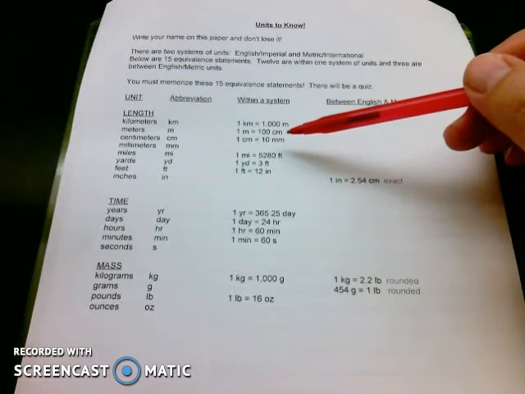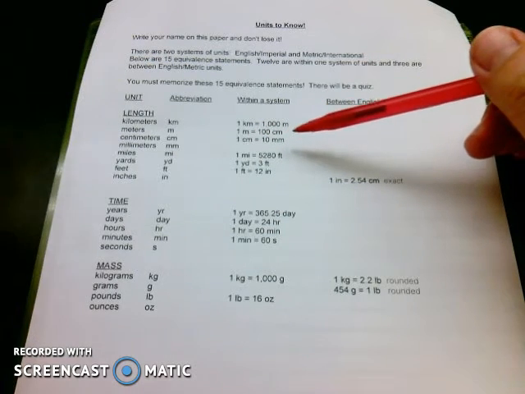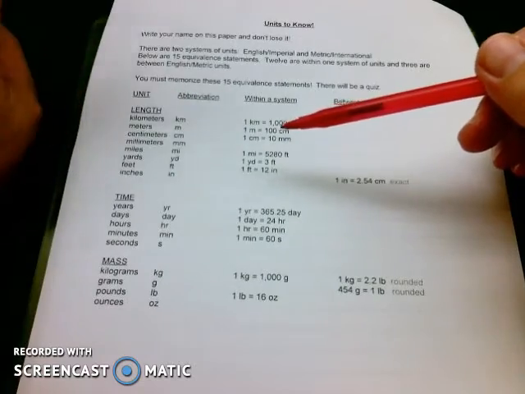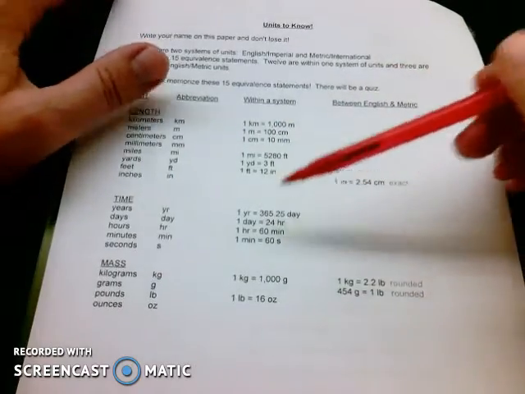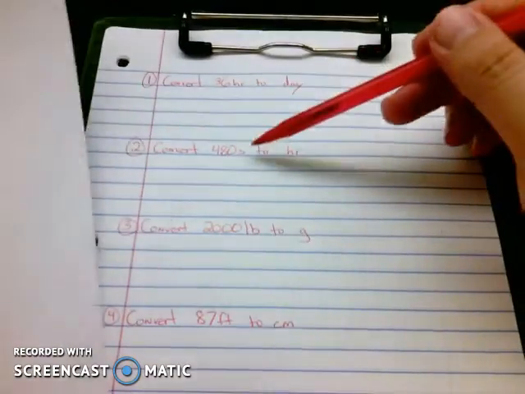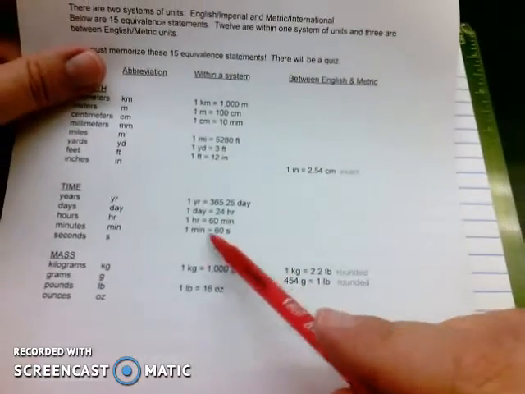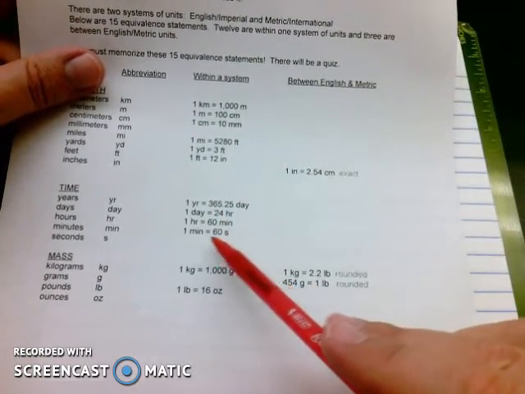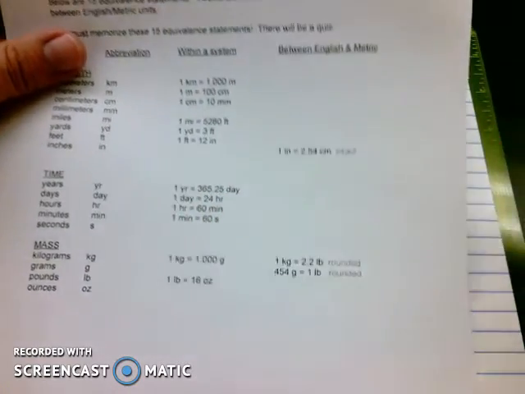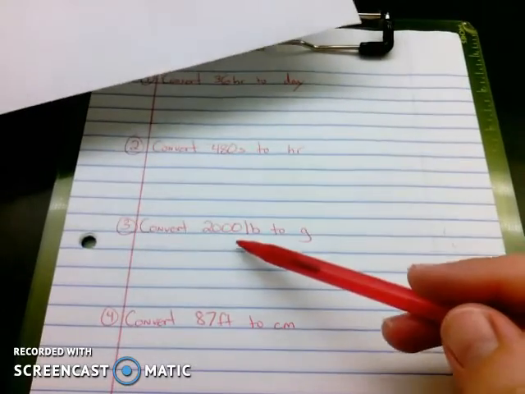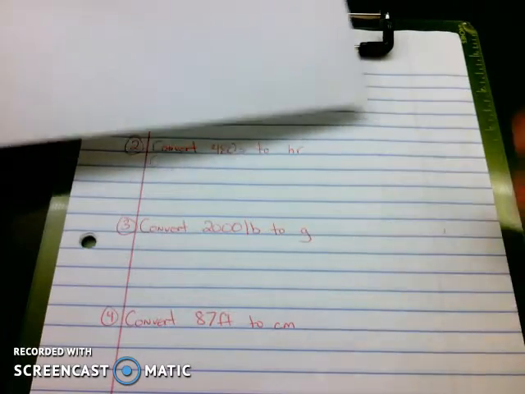All right, I'm not making you do that yet. We will later on. It's either going to be one step or two step. If there's something on this sheet that relates, say, seconds to hours, we can't go directly from seconds to hours. We go seconds to minutes, minutes to hours. Two steps. All right, third one, 2,000 pounds to grams.